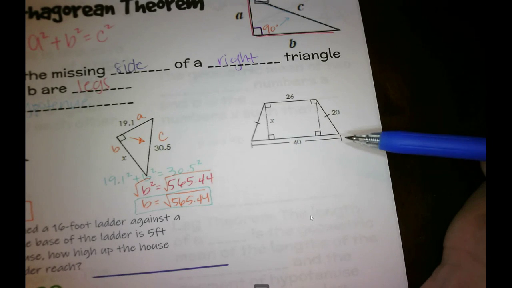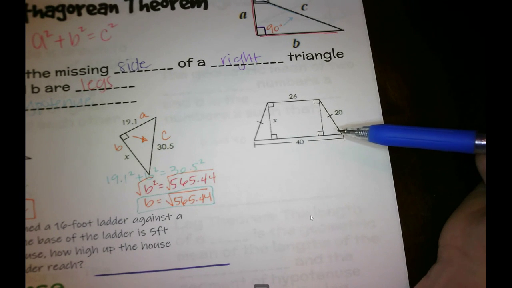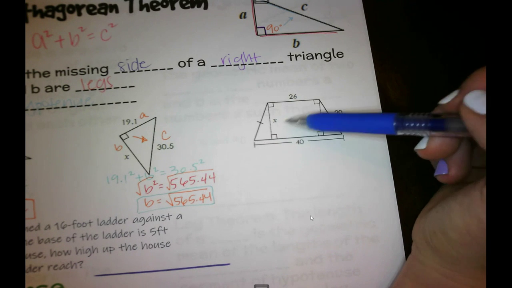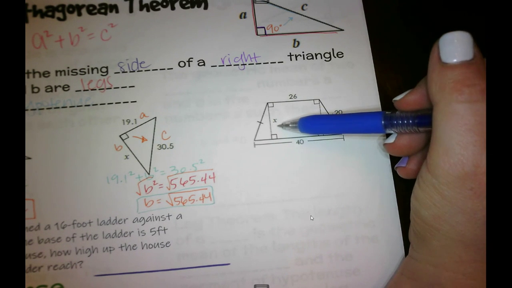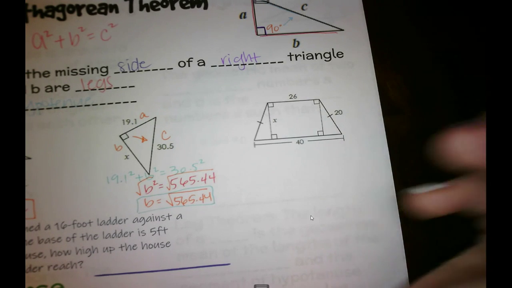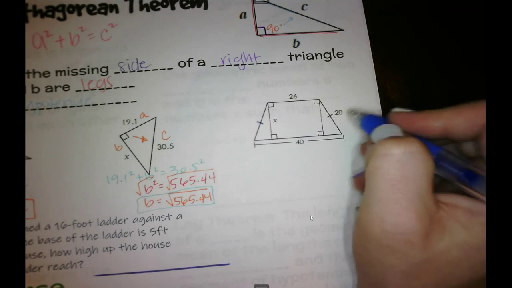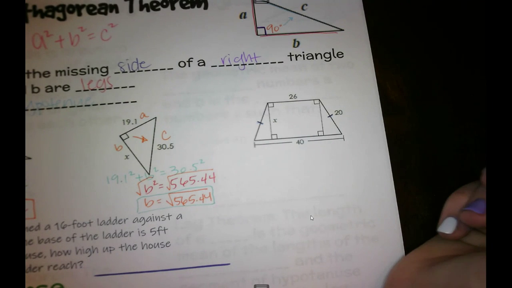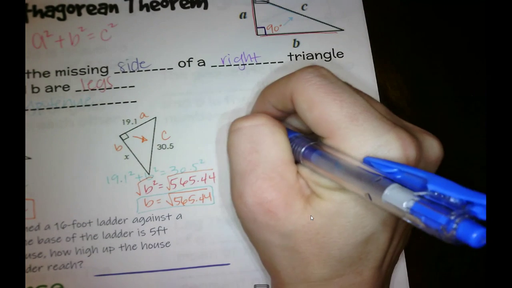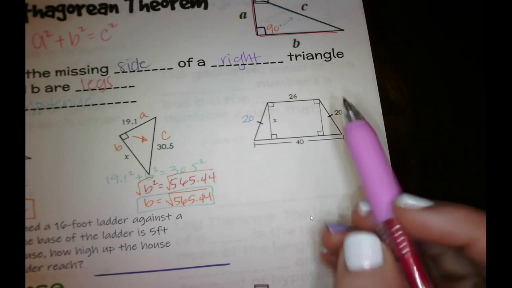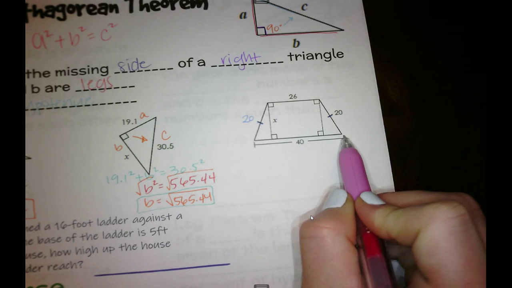We've got this interesting thing, and we can figure out how to find this side based on what we're given. So remember, these little marks here mean that those are the same length. So if this one is 20, this one over here is 20. And then notice also this total length is 40.